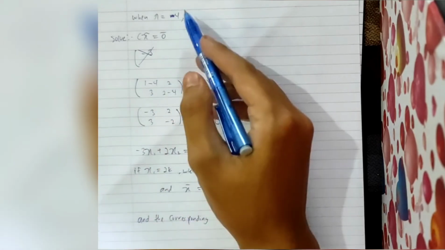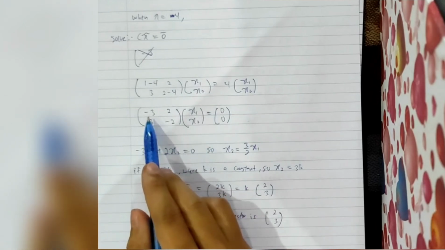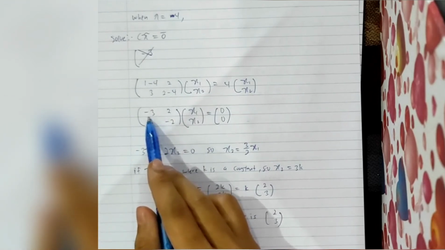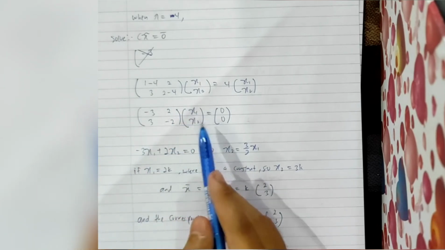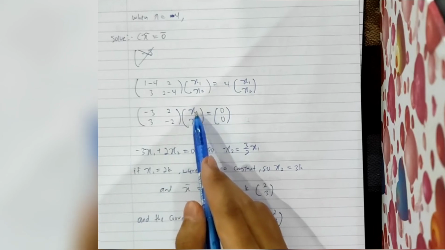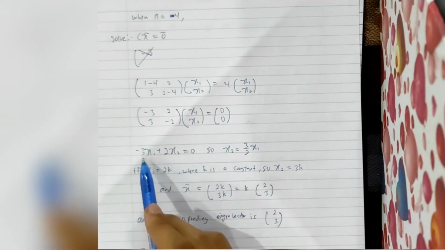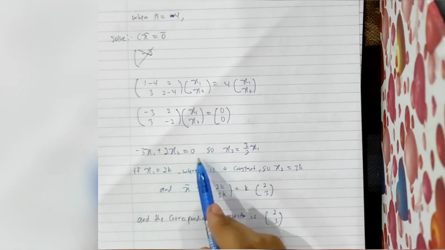The lambda here is 4, so you subtract it, then you get the entries, and matrix C is negative 3, 2, 3, negative 2. We need to multiply it with x1, x2. Then we have negative 3x1 plus 2x2 equals 0.